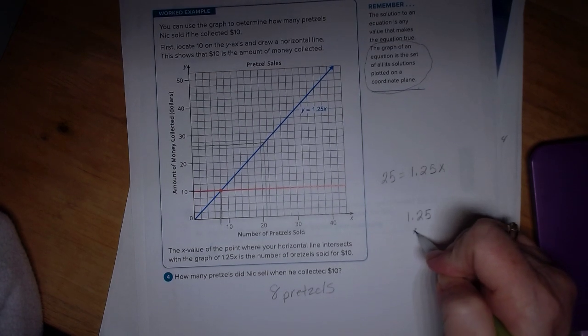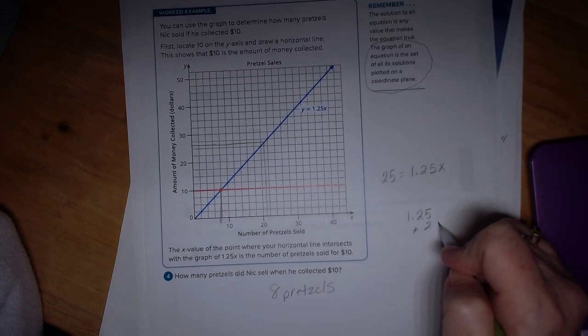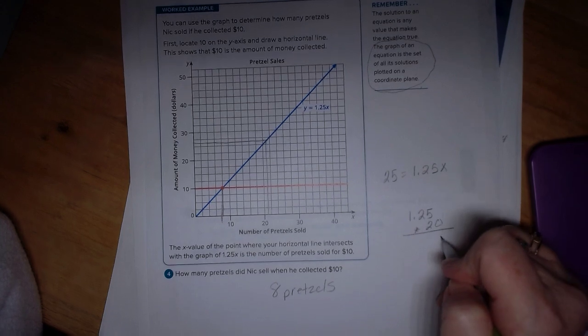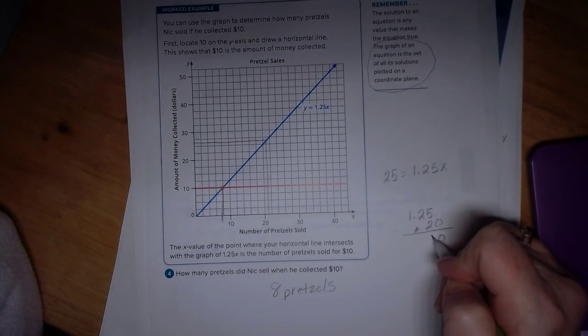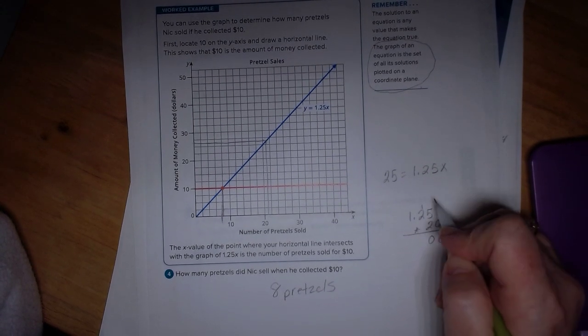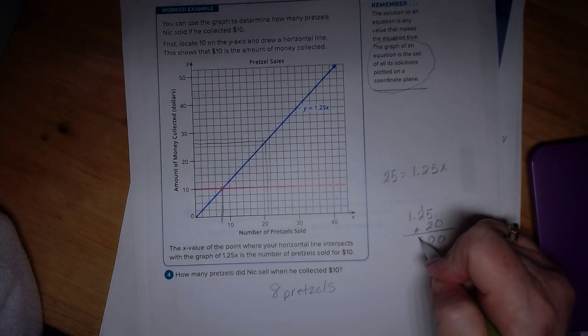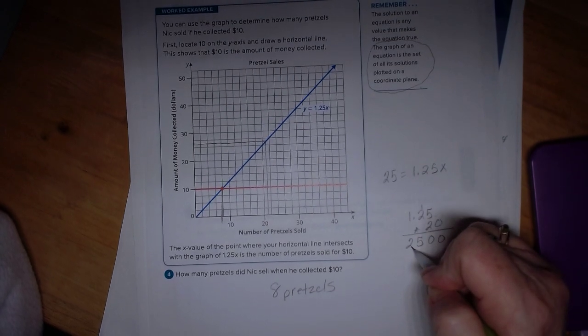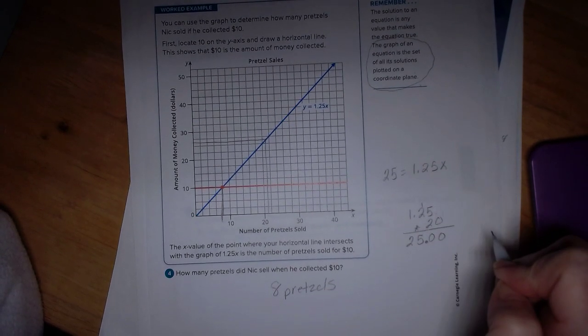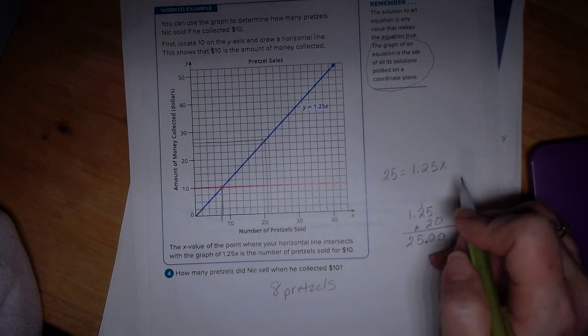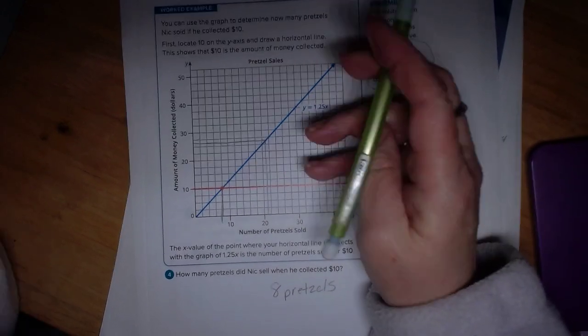$1.25 times 20 pretzels. I don't know if I've showed you guys this. Offset the 0. 2 times 5 is 10. 2 times 2 is 4 plus 1 is 5. 2 times 1 is 2. 2 places for the decimal. So I know it's 20 pretzels, but it didn't seem to line up.